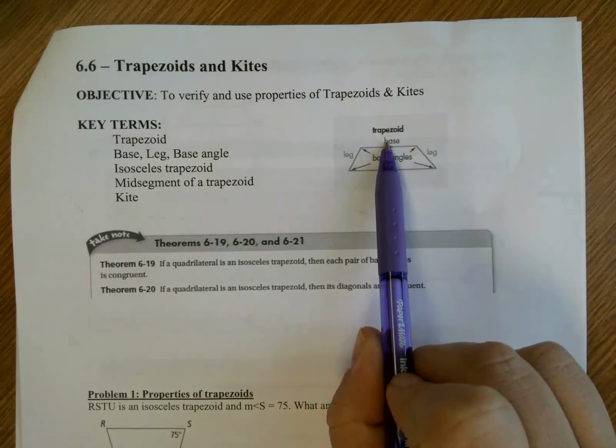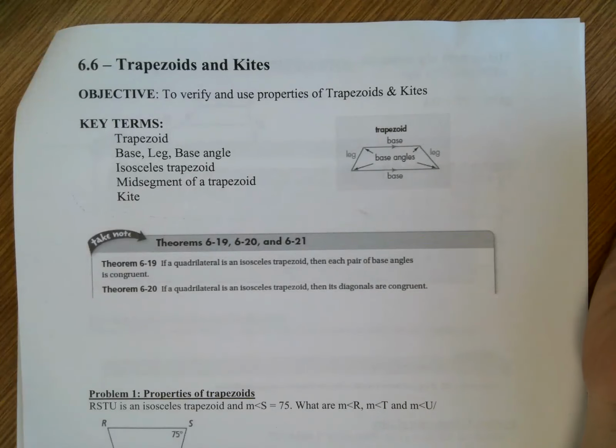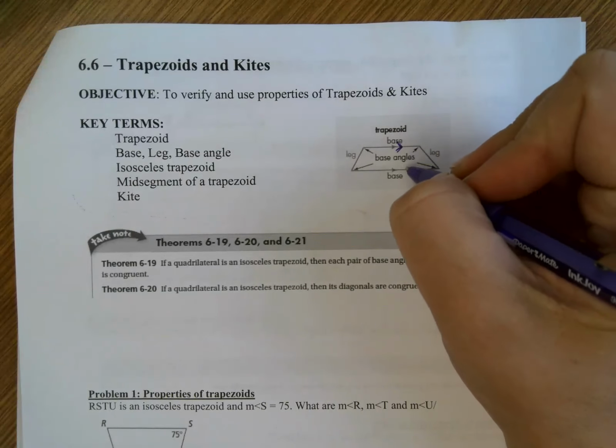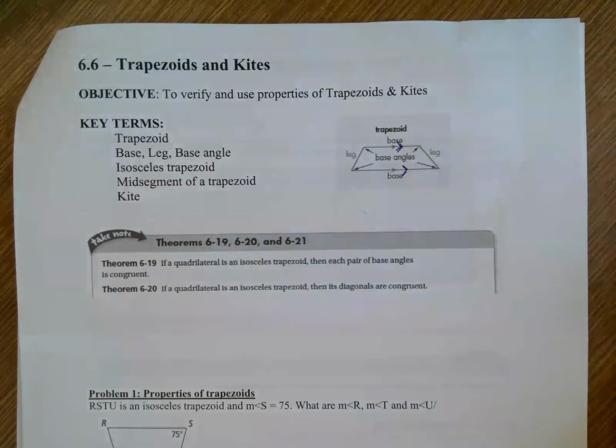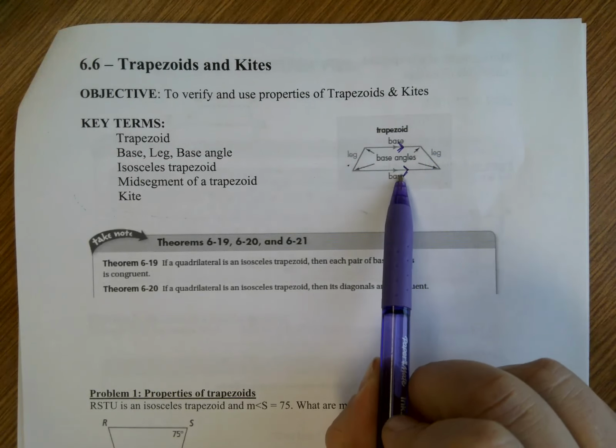First we're going to start with a trapezoid. In a trapezoid, we have parallel lines. By definition, a trapezoid is a four-sided shape where just one set of opposite sides are parallel. The other set are not. So we have a trapezoid that looks like this.